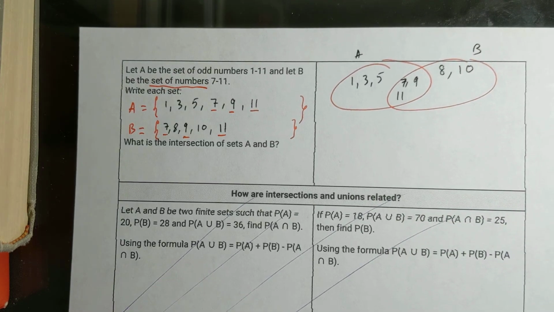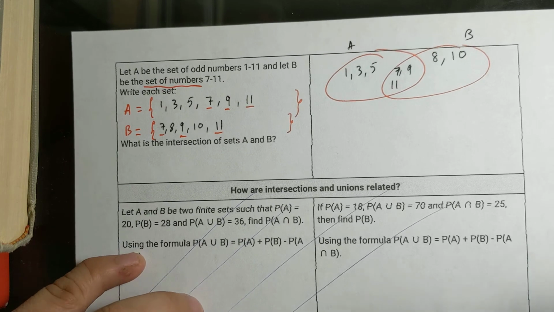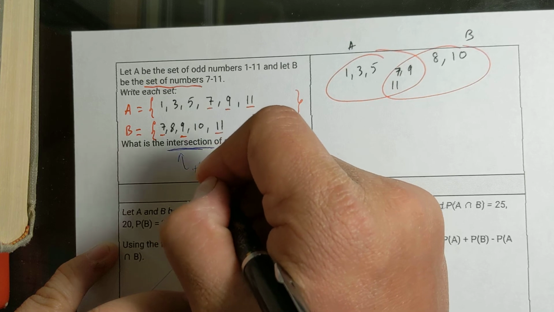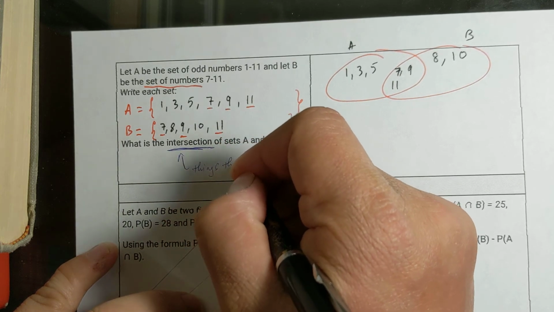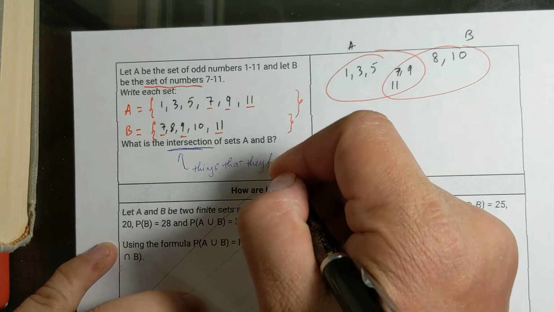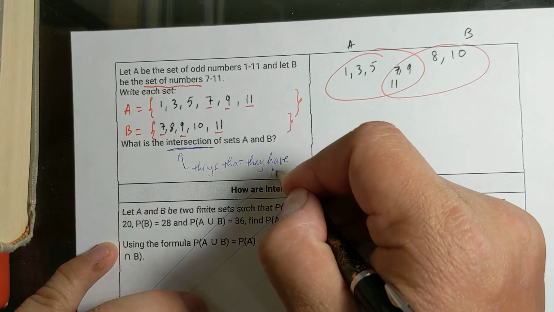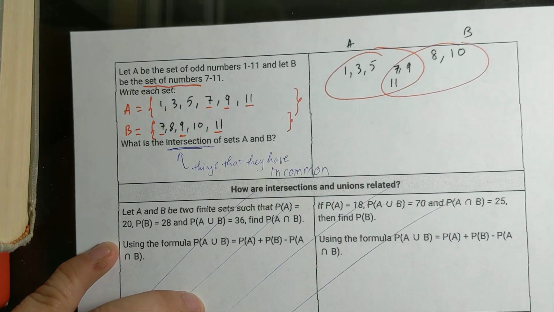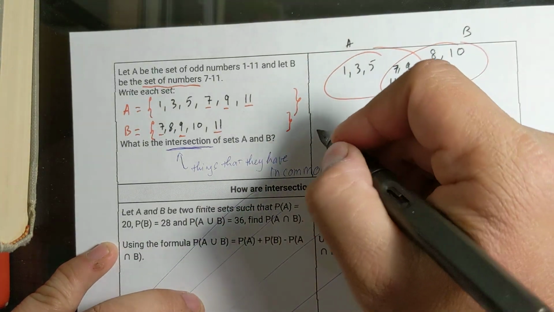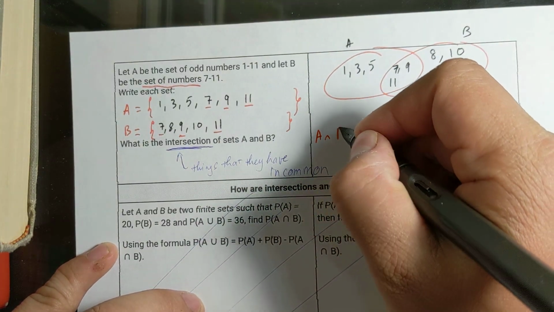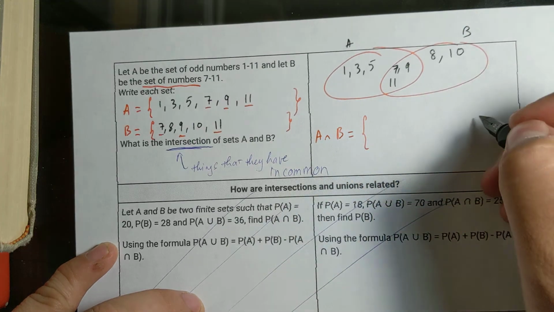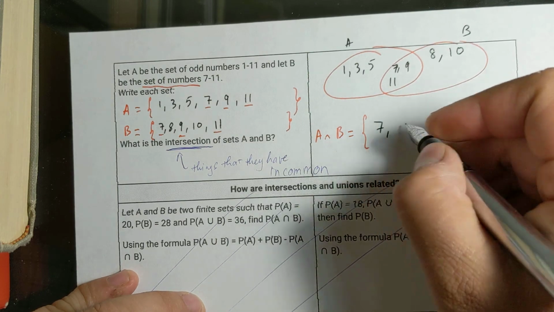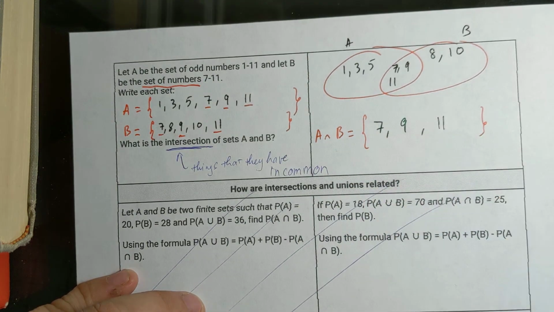So now they ask us to find the intersection, which is the things that they have in common. So in here, the things that they have in common will be A upside-down U B. Things they have in common: 7, 9, and 11.